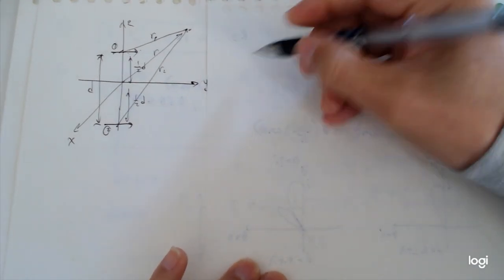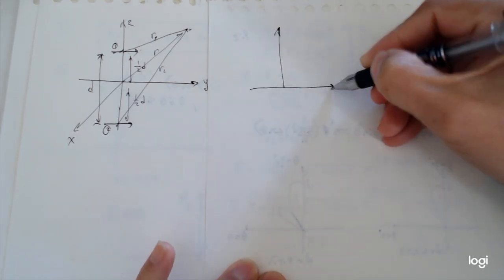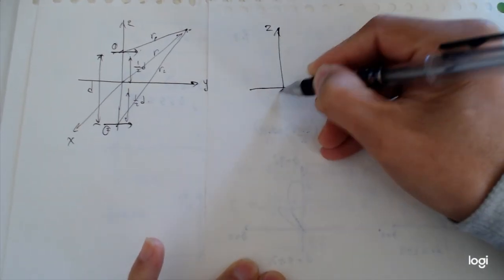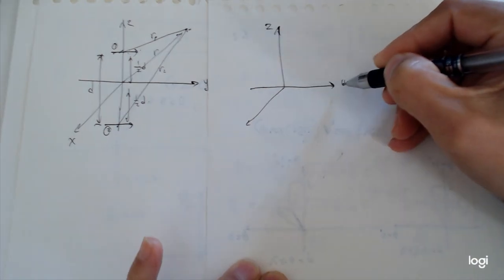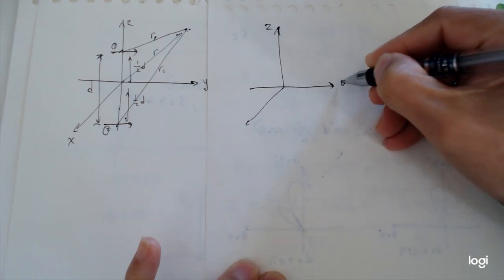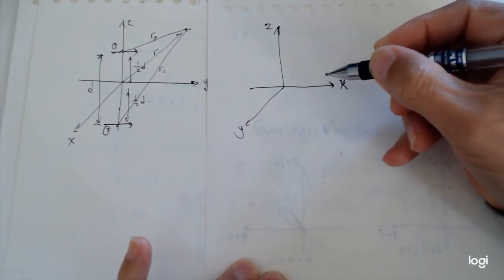You just assume we have a similar setting. But we are going to interchange the label for x and y. So this becomes x and this will become y.